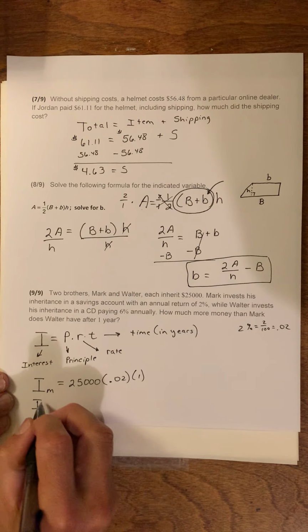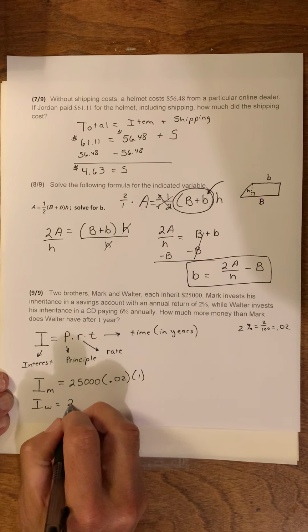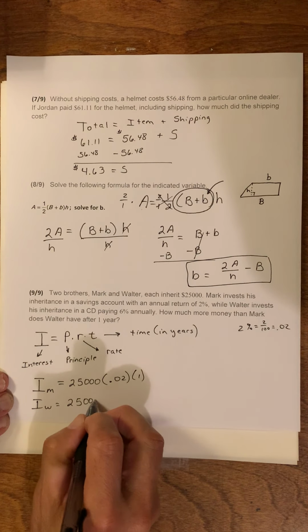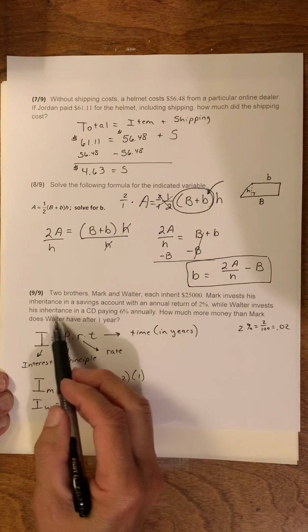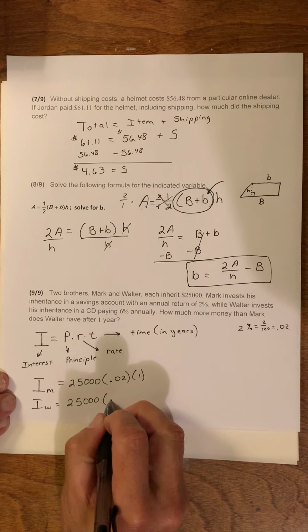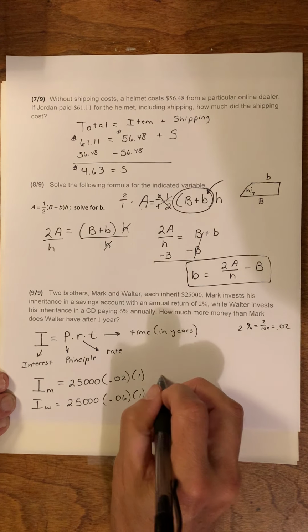The interest for old Walter, same principal. He's still got $25,000. He, on the other hand, invests at 6%. Likewise for 1 year.